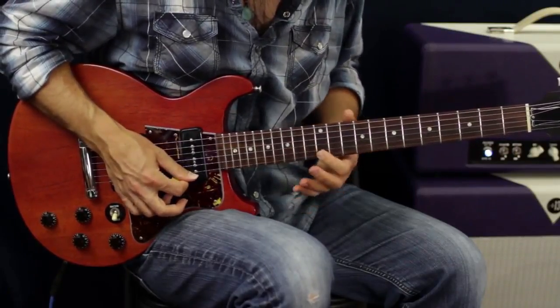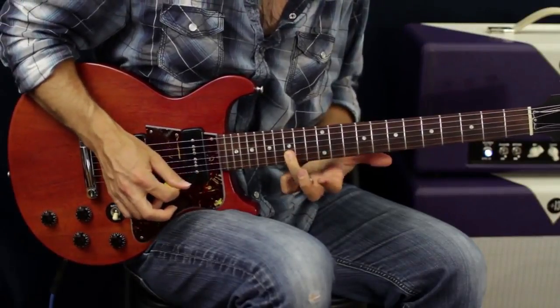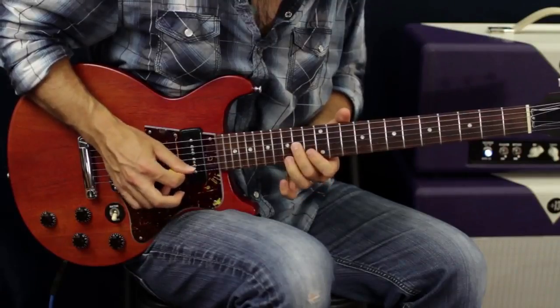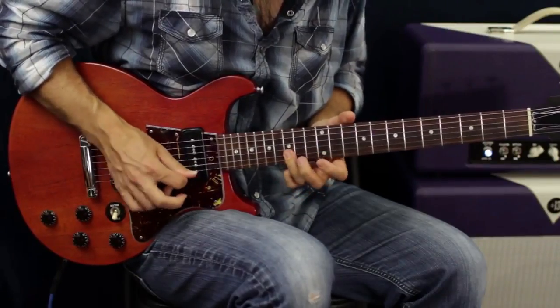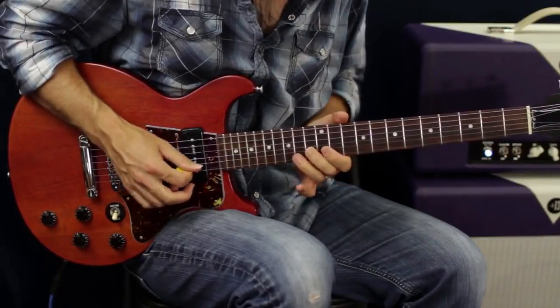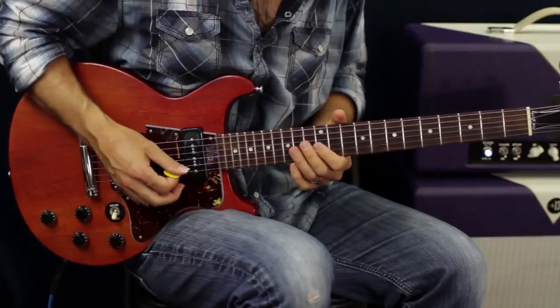Then we're going to go down to 12 and 15 on the E. And then we're going to go to 15 on the B. So we got. And then back to 12. Then we're going to go to 13 on the B. And bend up 15 on the B.